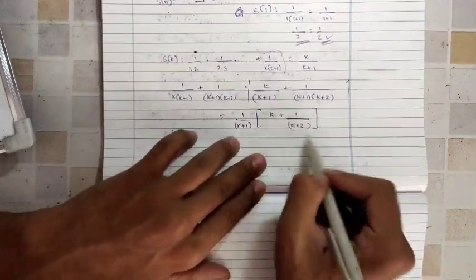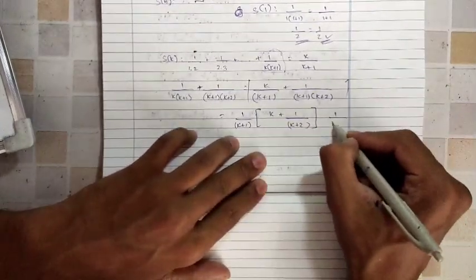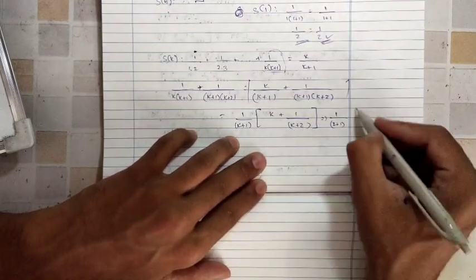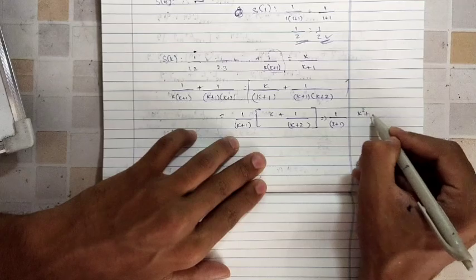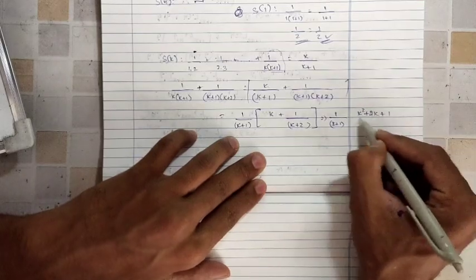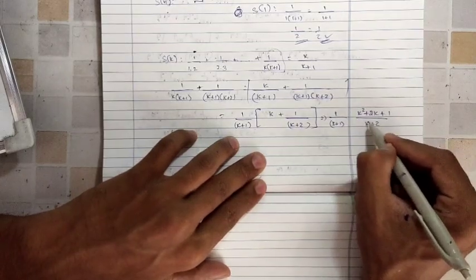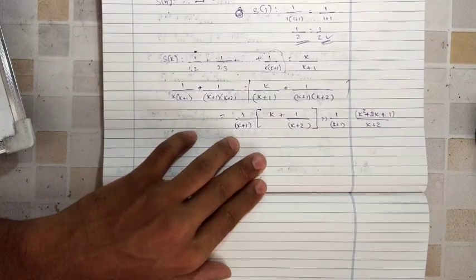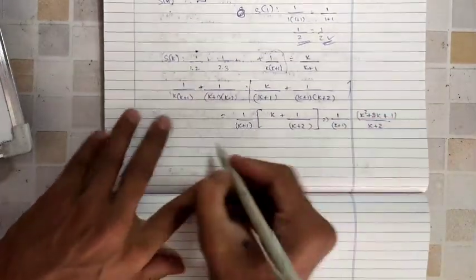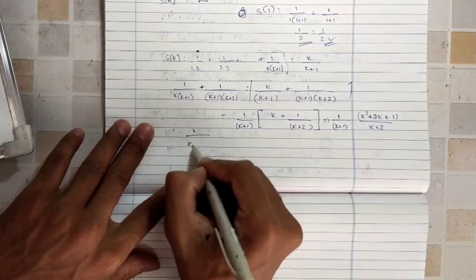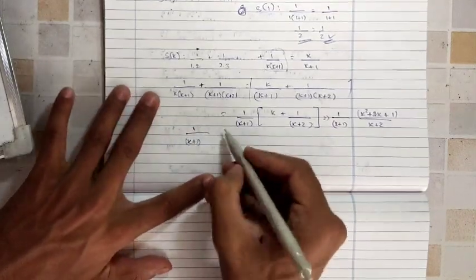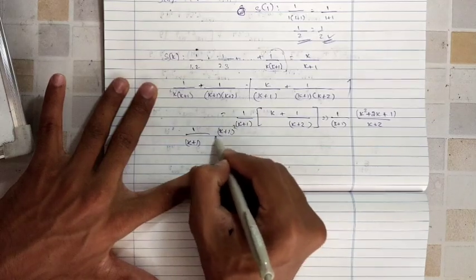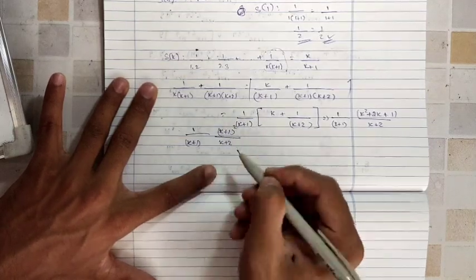Now I have to solve this inside part. First I will do cross multiplication. So what do we get? 1 by k plus 1, and cross multiplication gives k into k plus 2. k into k is k square, plus 2k plus 1, divided by k plus 2. This can be written as k plus 1 the whole square. So I have 1 divided by k plus 1 into k plus 1 the whole square divided by k plus 2.